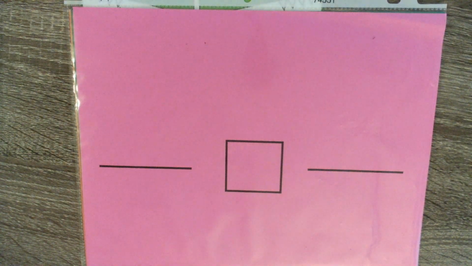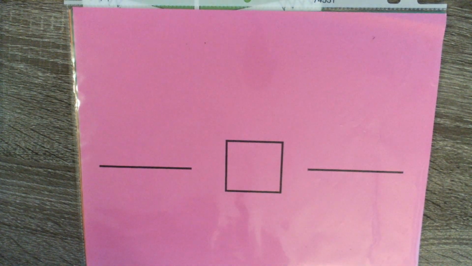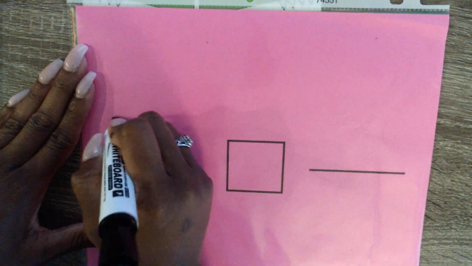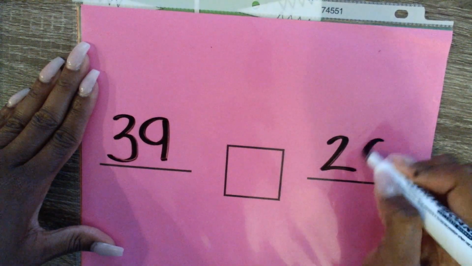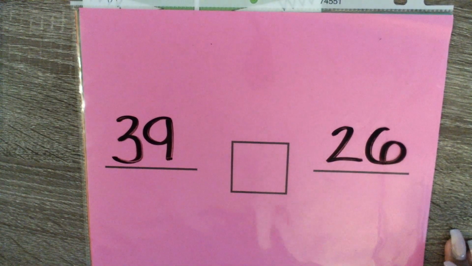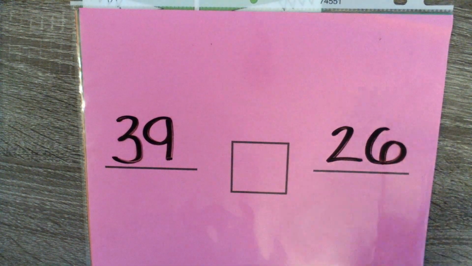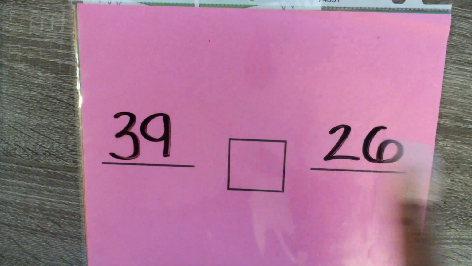I'm going to come up with two random numbers. Let's see, what numbers should I use? I'm going to use the numbers 39 and 26. I love to teach my students to always remember, just like you're reading a book, you read from left to right. So you are comparing the number 39 to the number 26.